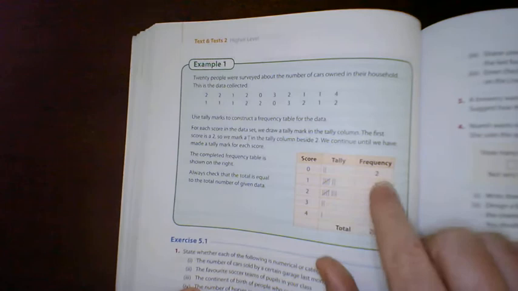Then know that sometimes when you're recording stuff, you record it in a frequency table, and a frequency table looks like this. So you might have done a tally chart, and a frequency is the amount of times that something comes up. So just be aware of that.